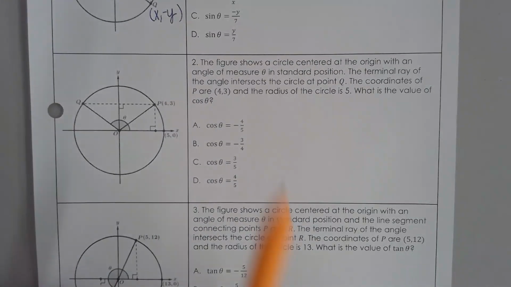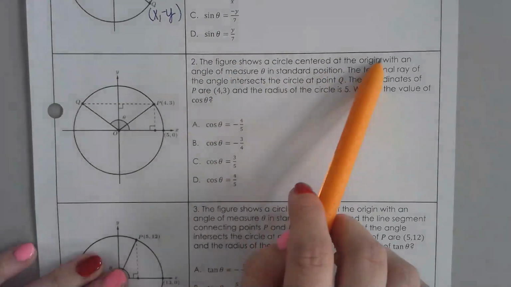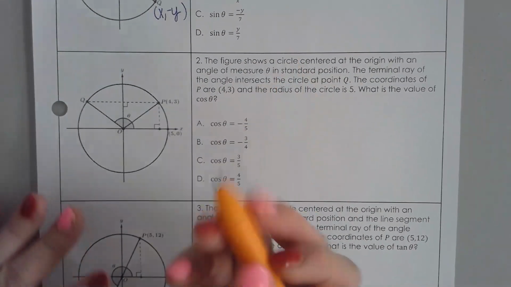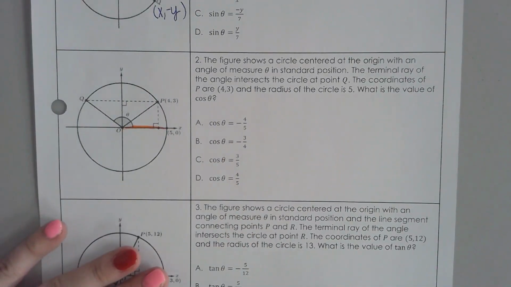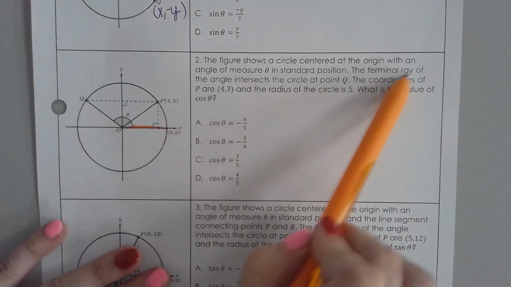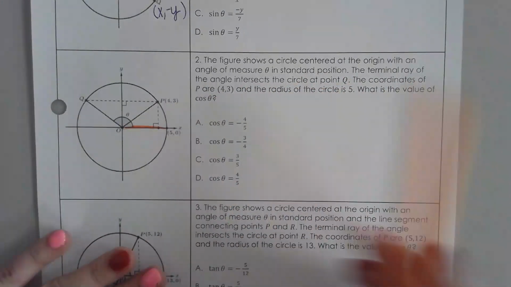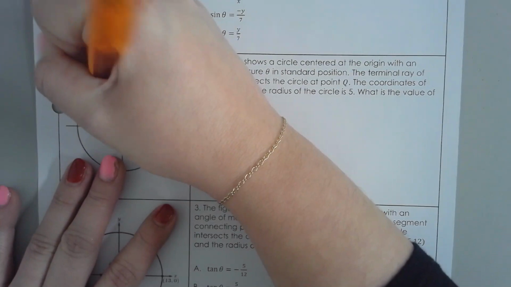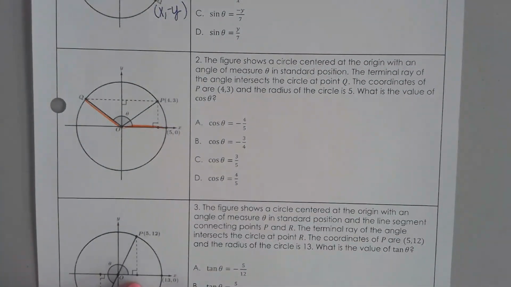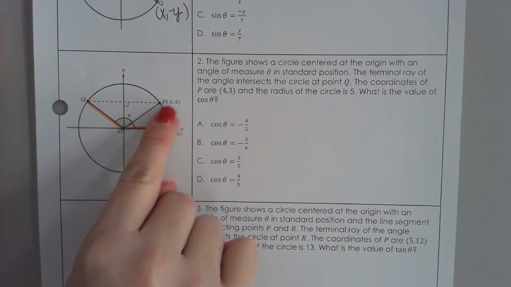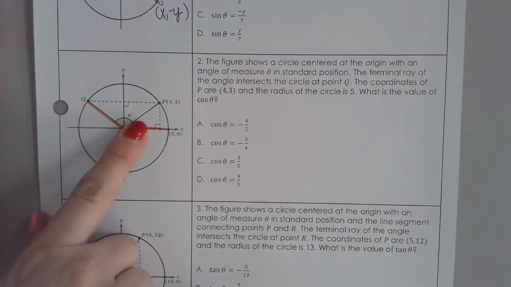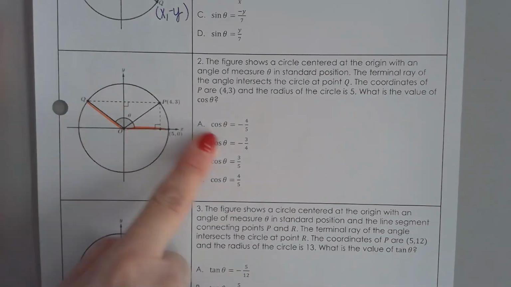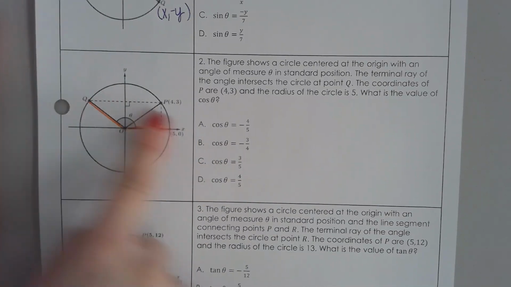Number 2, the figure shows a circle centered at the origin with an angle measure theta in standard position. So this is one side. Okay. The terminal ray of the angle intersects at point Q. The coordinates of P are 4, 3, and the radius is 5. And it's asking for the cosine. Now here's the problem. We can't draw a triangle right there and make it a right triangle.